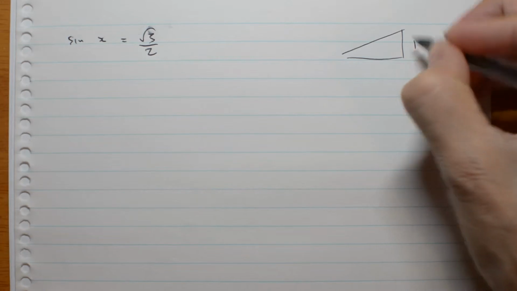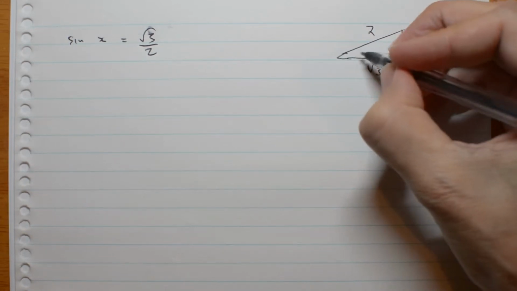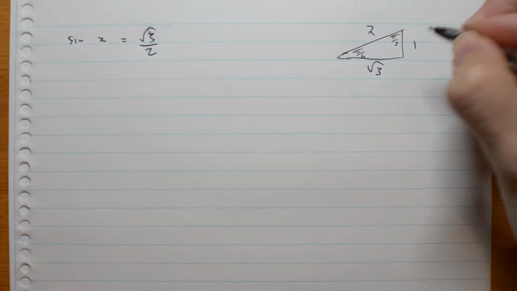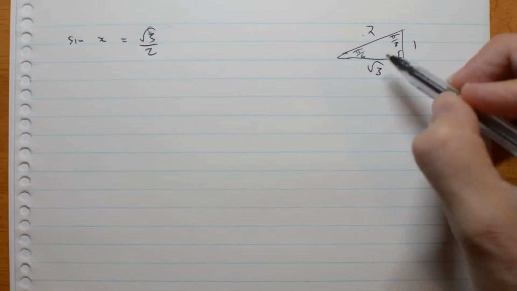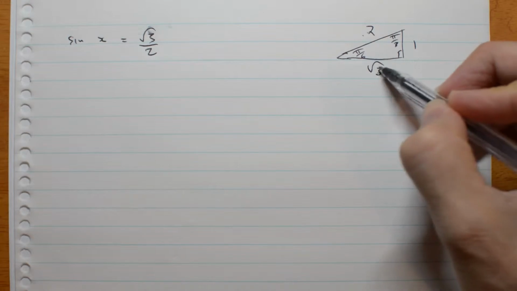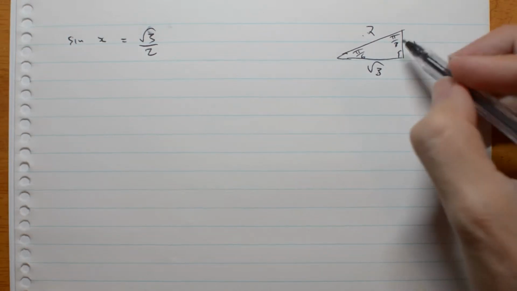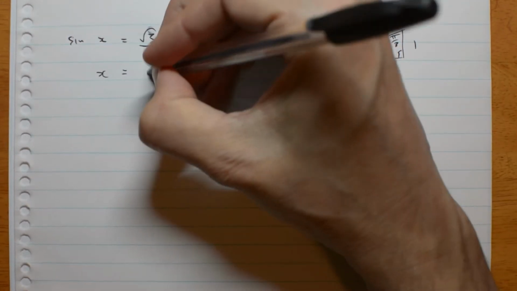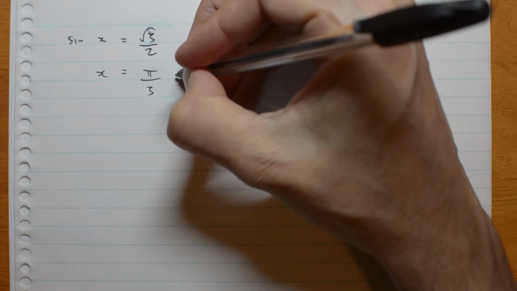So, root 3 on 2, first of all, is our favourite old 1, 2, root 3 triangle. This is pi on 6, this is pi on 3. Sine is opposite on hypotenuse, and this is the opposite side, pi on 3. So my reference angle is pi on 3. So x is positive, it's pi on 3, or something else.